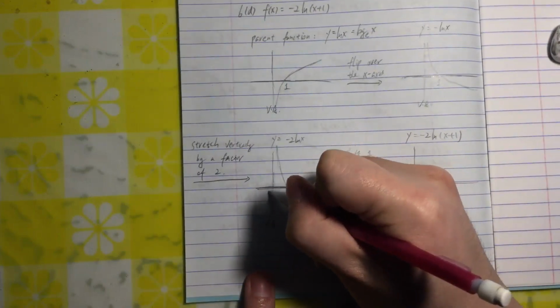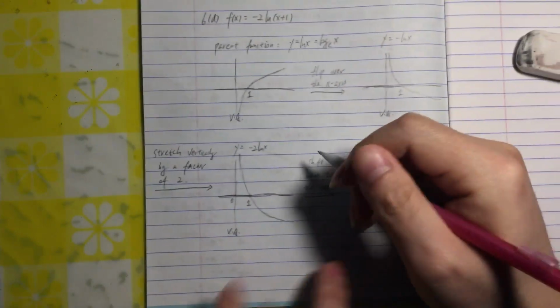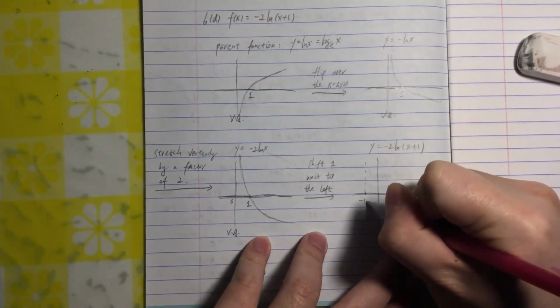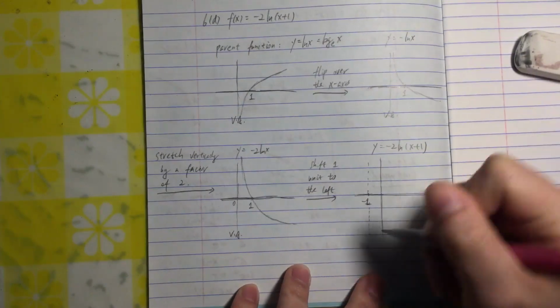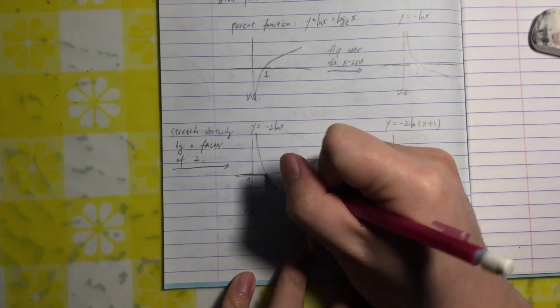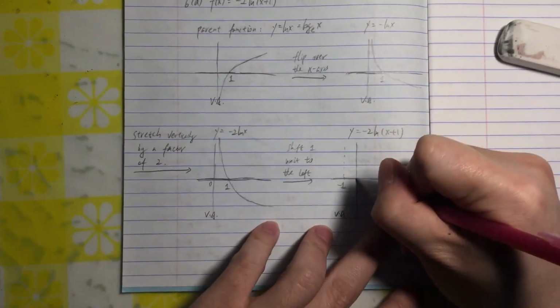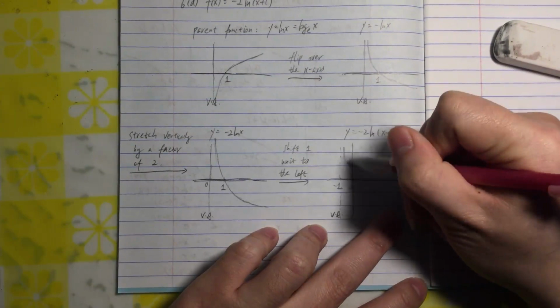Vertical asymptote was 0 here. If I shift it 1 unit to the left, it becomes -1. That's the new vertical asymptote. And this point is 1. If I shift it 1 unit to the left, it becomes 0. That's its graph.